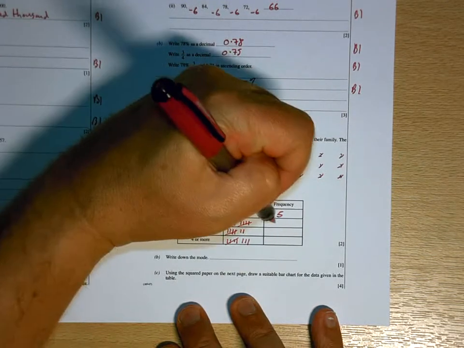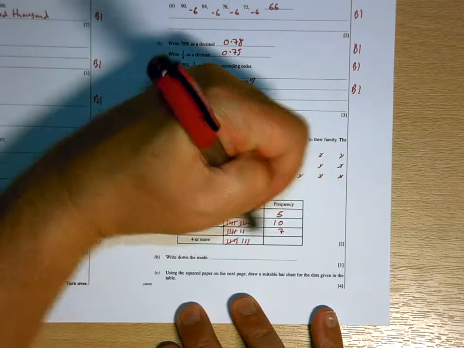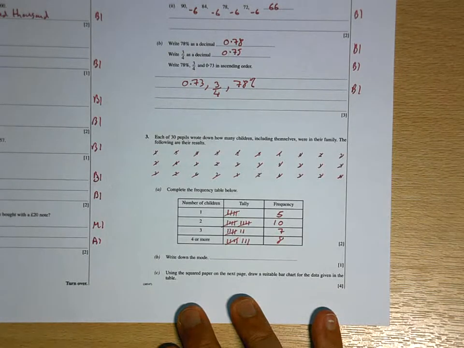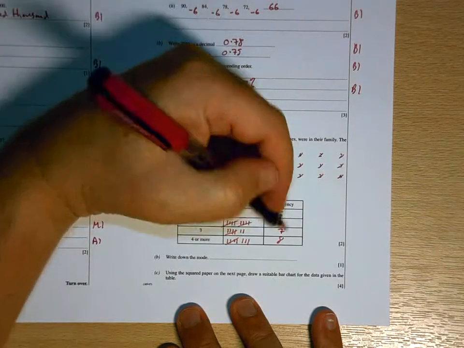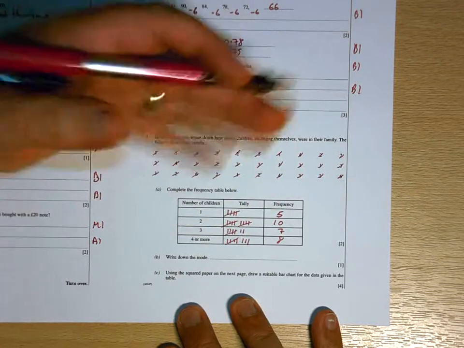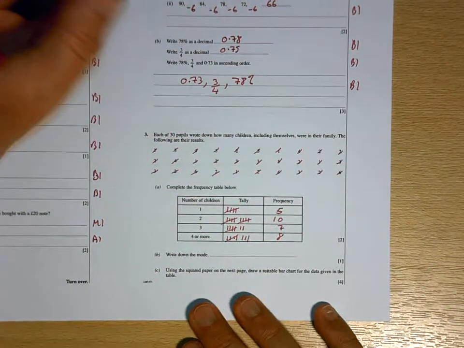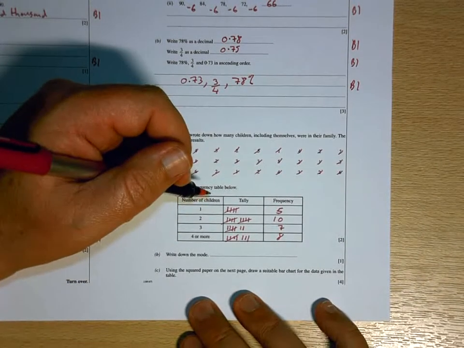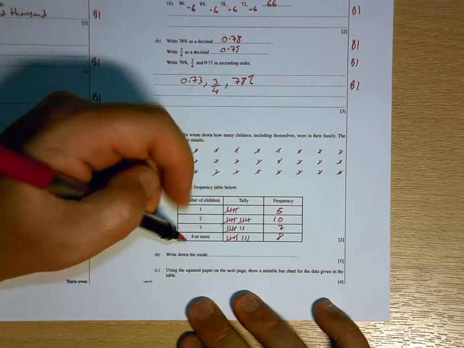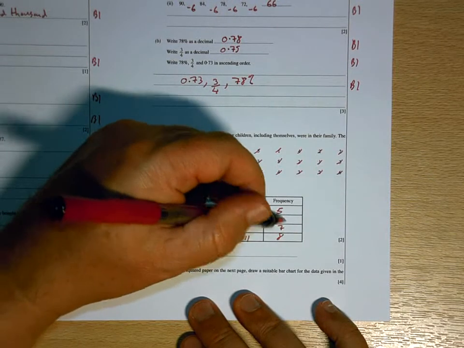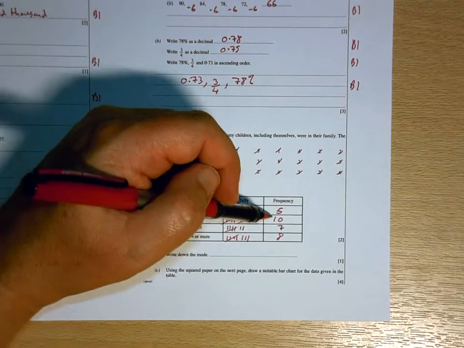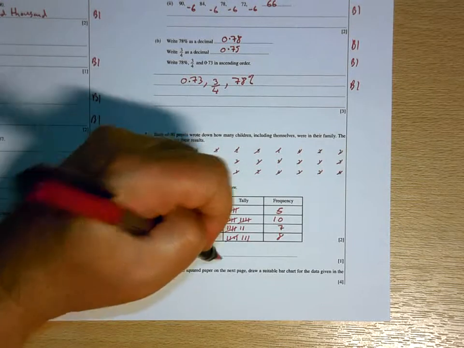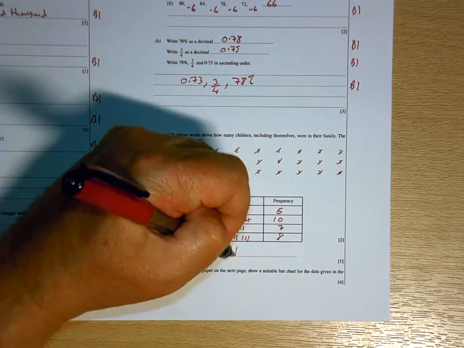So you've got 5, 10, 7, and 8. And what you want to do is to make sure that adds up to 30. So 7 and 8 is 15, 25, 30. I know I've included everything. The mode is what occurs most often. Mode, most. Think of the alliteration there. So the mode is what happens most often is 10, but 10 isn't the mode, it's the number of children that is the mode. So 2 children.